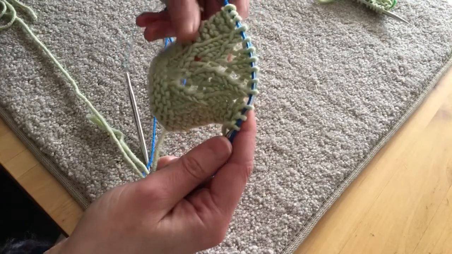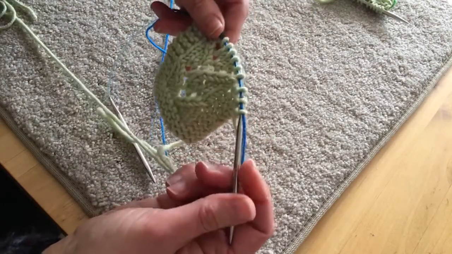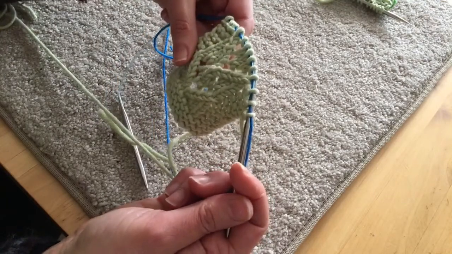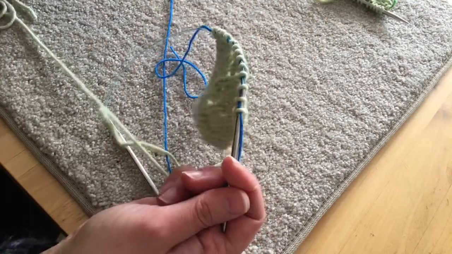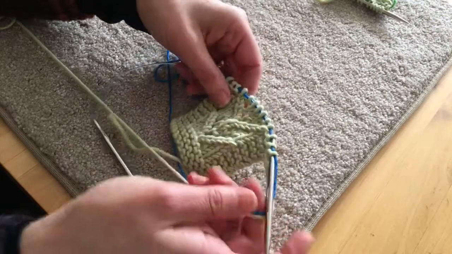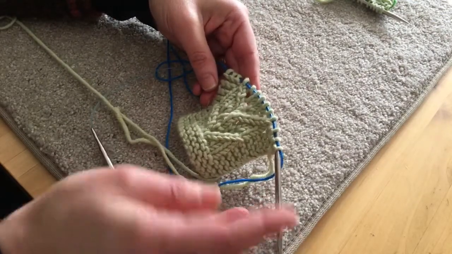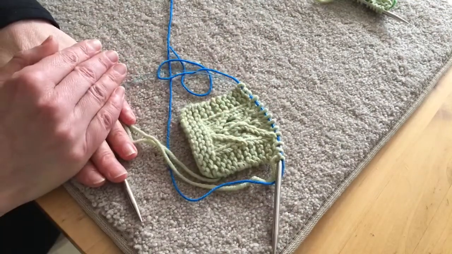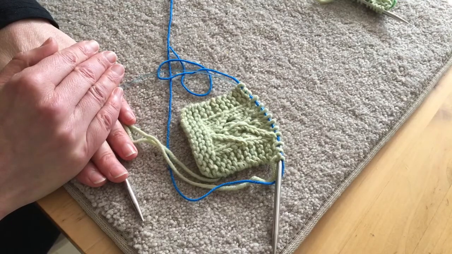How often I thread a lifeline is really a case of how much am I willing to lose, how much am I willing to undo. And I sometimes have two on the go, moving them up one by one, so that I really am saving my work if it is a challenging pattern that I need to pay a lot of attention to.